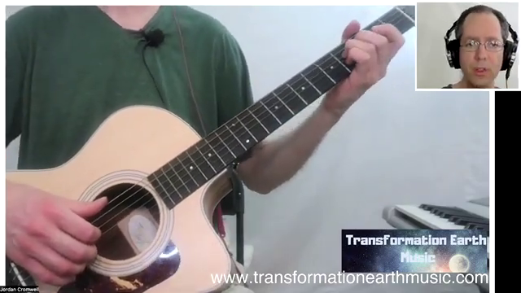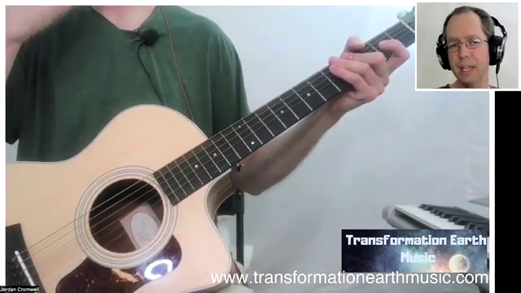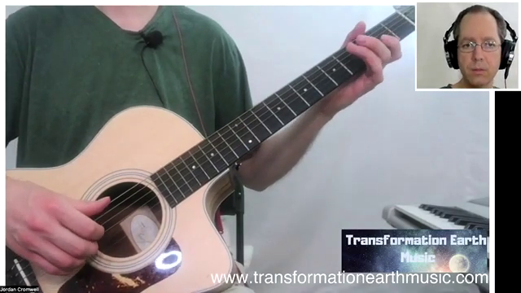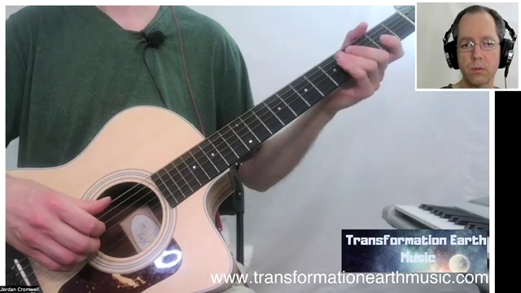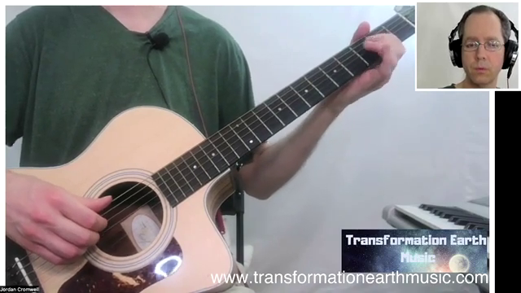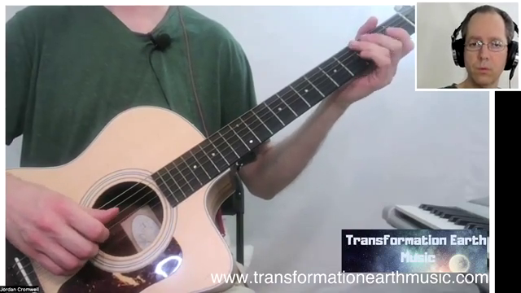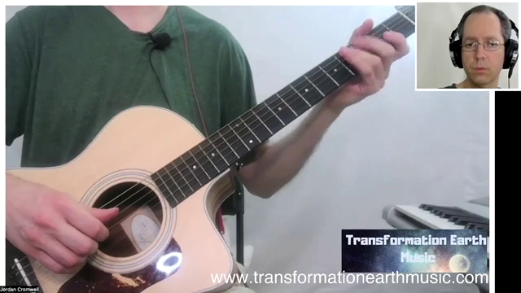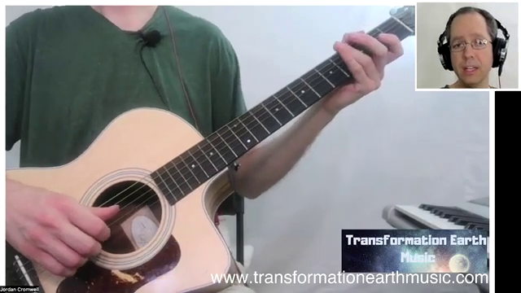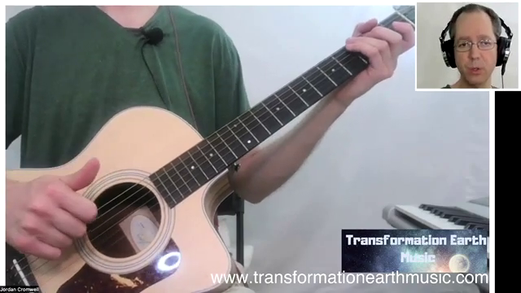So in the intro, the main idea, you could think of it as the melody, but it's not quite the melody. It's not the singing part yet, but it's what's iconic in the song. Okay, so that's the main idea. So we want that to stand out. So then let's just add in some bass notes from each of those chords.